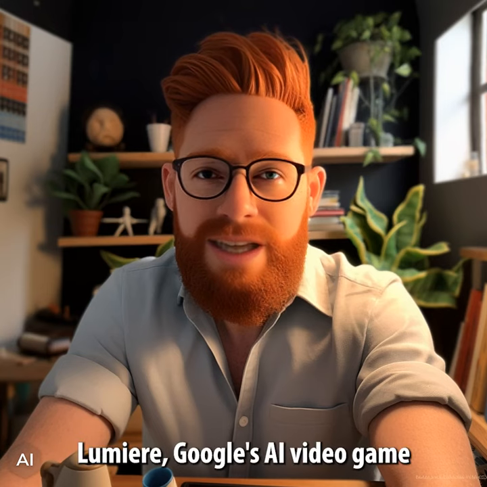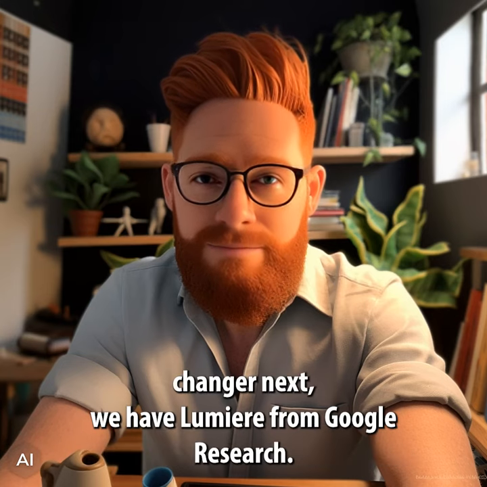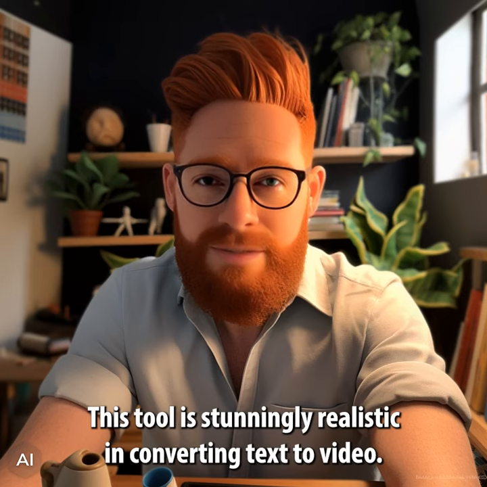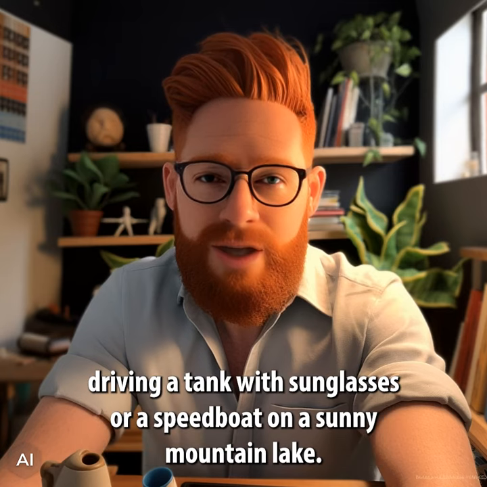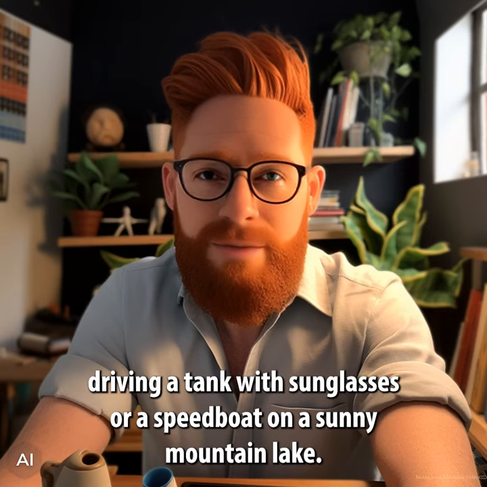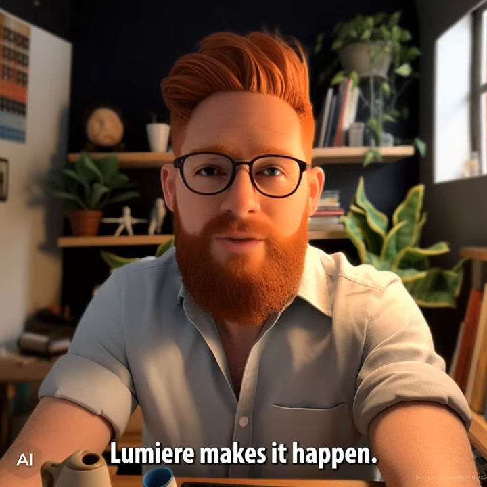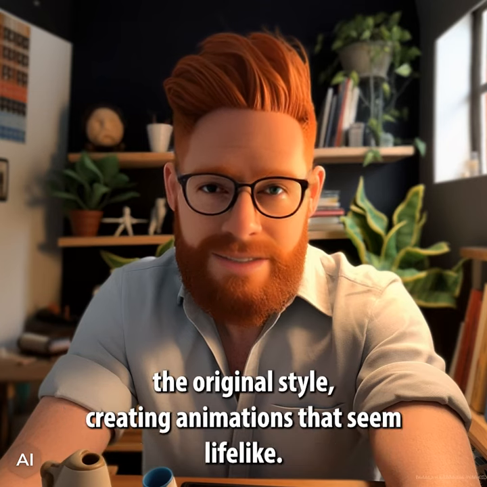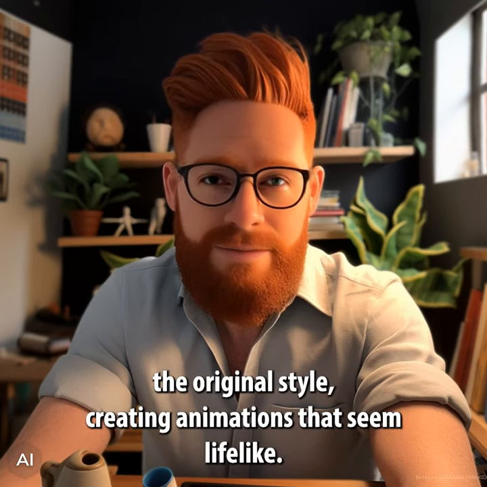Lumere, Google's AI video game changer. Next, we have Lumere from Google Research. This tool is stunningly realistic in converting text to video. Imagine a dog driving a tank with sunglasses or a speedboat on a sunny mountain lake. Lumere makes it happen. What's more, it can convert images to videos while maintaining the original style, creating animations that seem lifelike.